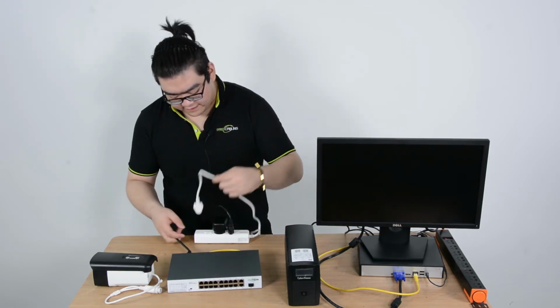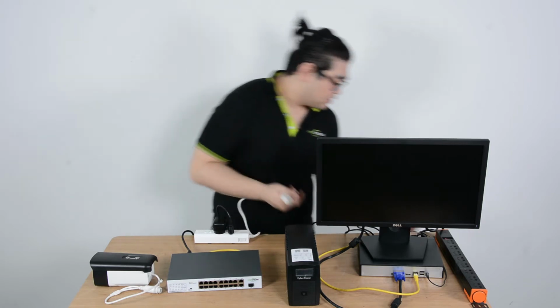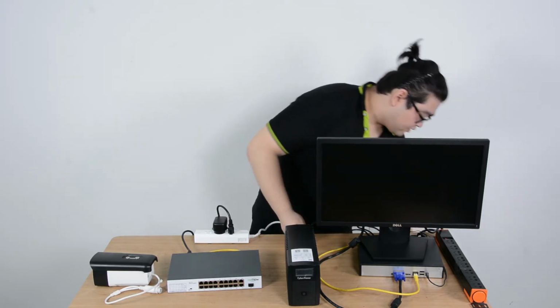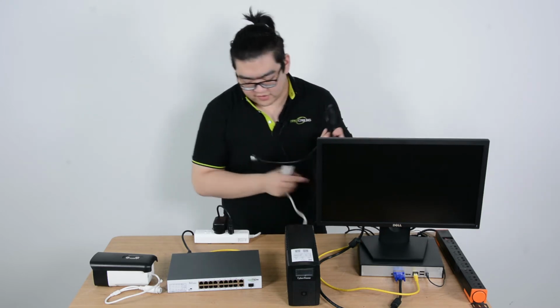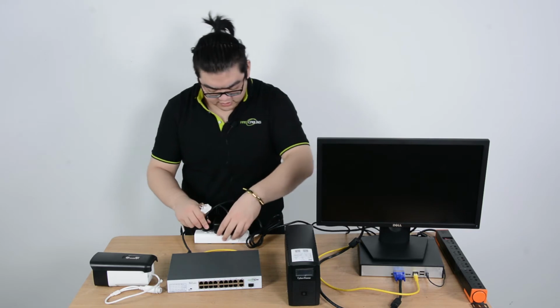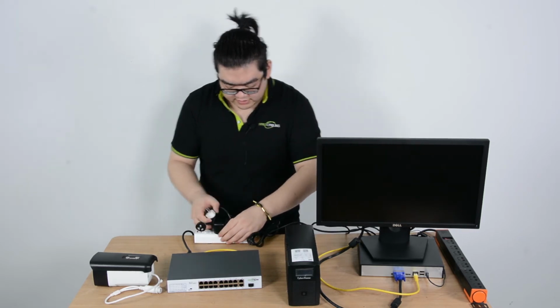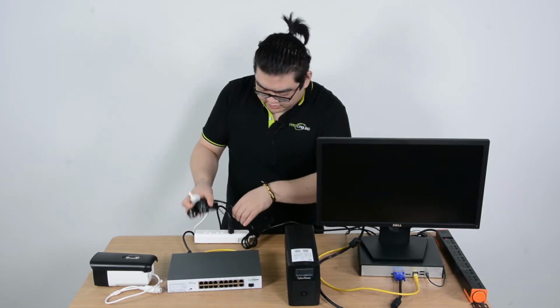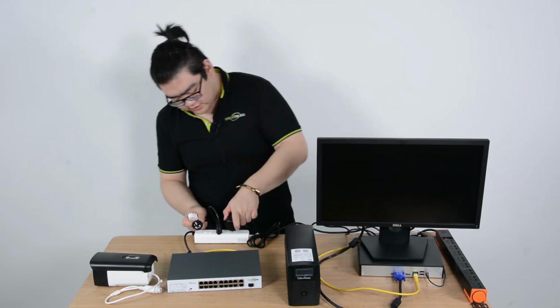So now let's simply connect this system. You can see my monitor and my PoE switch are connected to this extension board. So you guys can see clearly, these are all together. I'm going to plug all these power cables together.